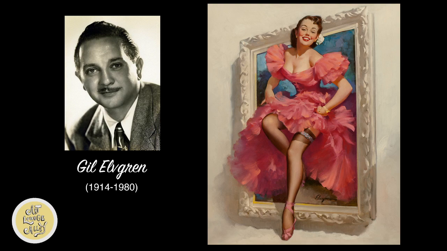I'm going to give you guys a brief history about him, for those of you who are just tuning in, so you have a better idea of what you're getting into. Like, what's all this really about? So Gil Elvgren was the most important pinup artist of the 20th century.